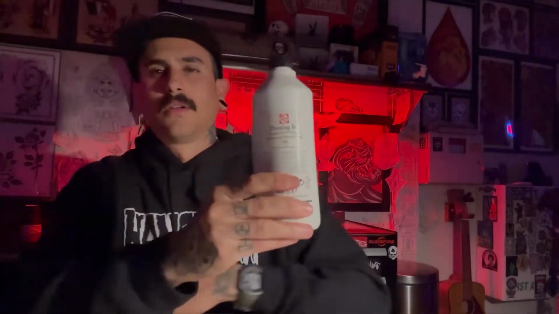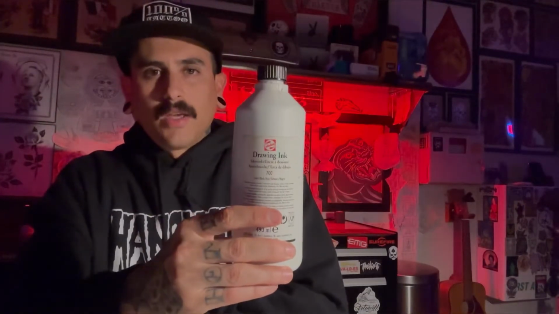And now I'll talk about what I prefer outlining my paintings with. There's a lot of different things that you can outline the painting with. Talking about just the ink, a lot of people are going to be using this, which is Talon's drawing ink.